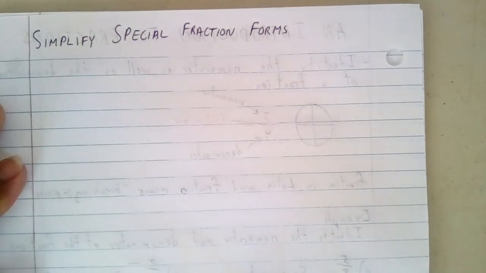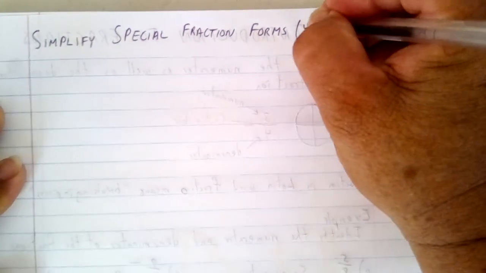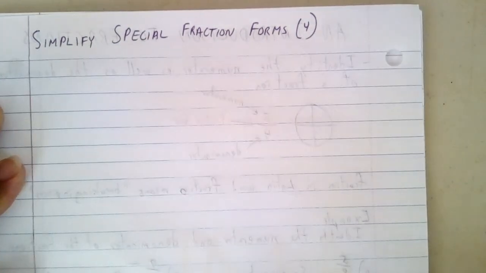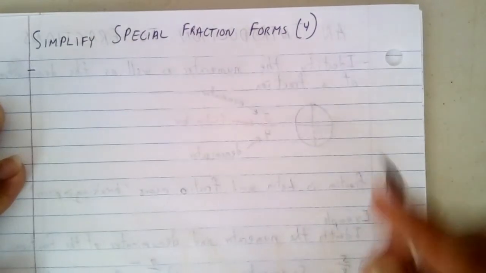In this one here, we'll be simplifying special fraction forms. What do we mean by that? Well, this will help us simplify 4 special fraction forms. There are 4 of them. So let me write the number here, 4. Okay? Our first special fraction will be as follows.